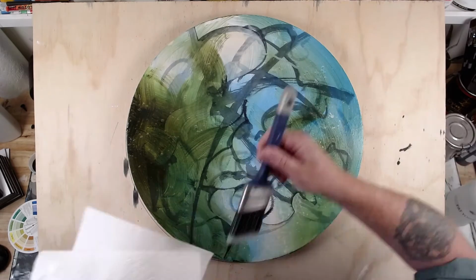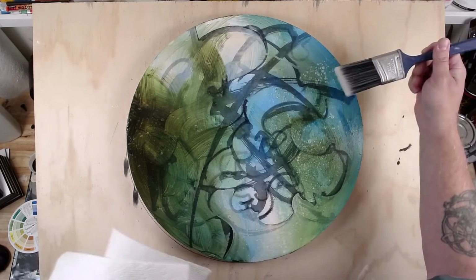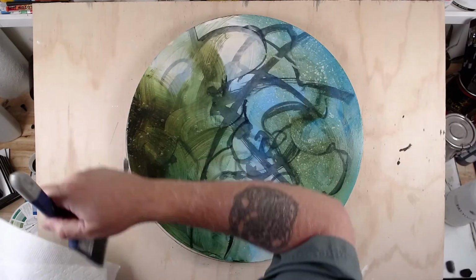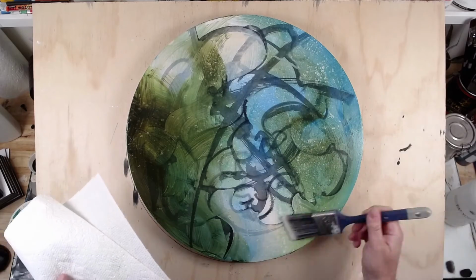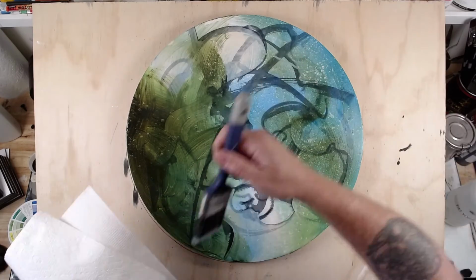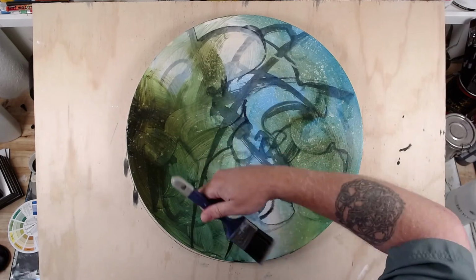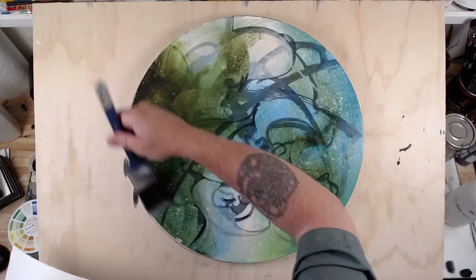This also gives me an opportunity to create some directional movements, because the way that I swipe my brush can pull these bubbles, they kind of do look like bubbles, in a certain direction. So they kind of become little gestural things. So it's subtle, but they will show up later in the painting.